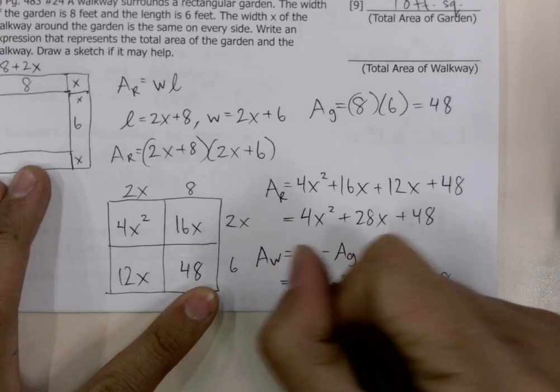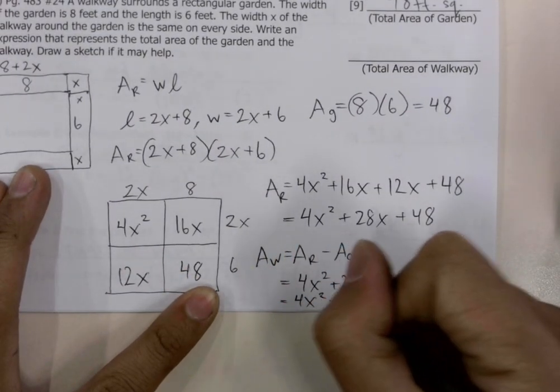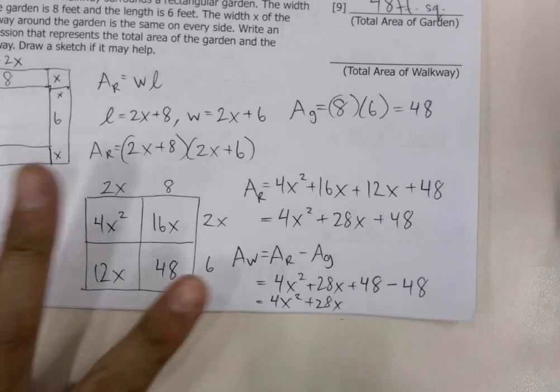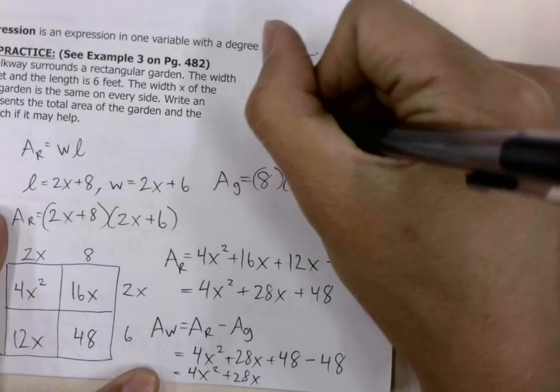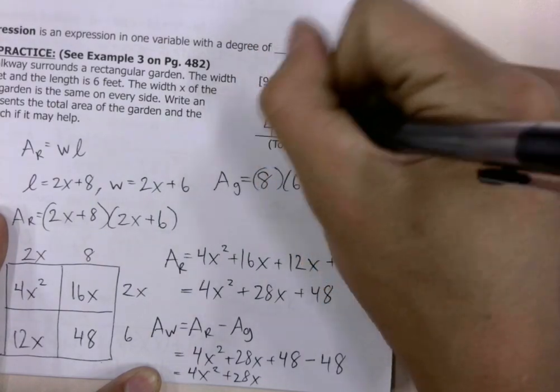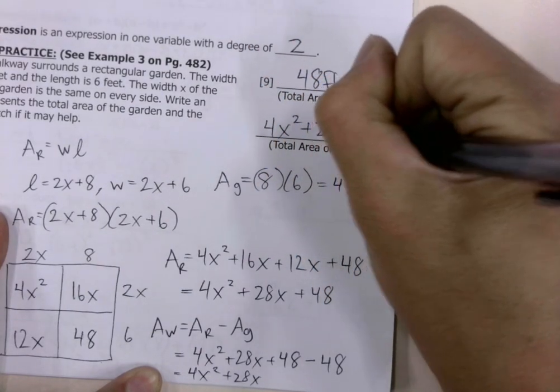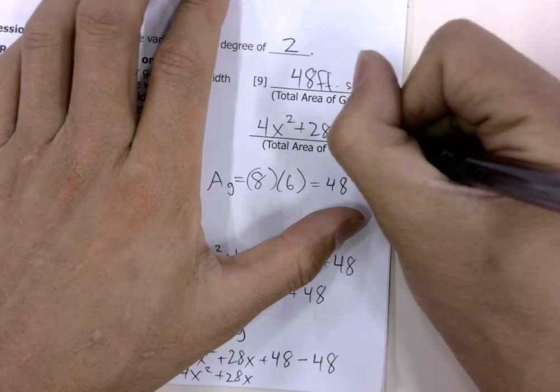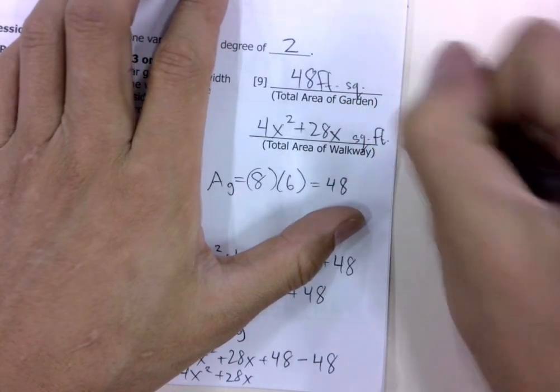So what does that leave us with? It leaves us with 4x squared plus 28x, and that's it, right? Is the area of the walkway. So that's what I'm going to put up here. 4x squared plus 28x, and we're going to put square feet. And we're done.